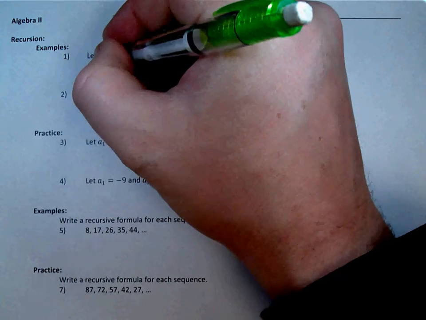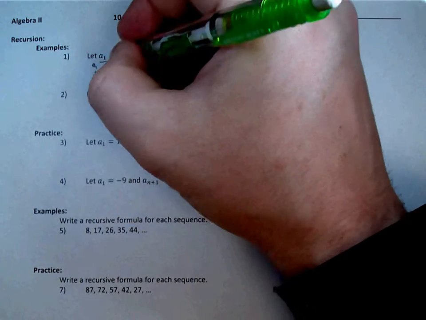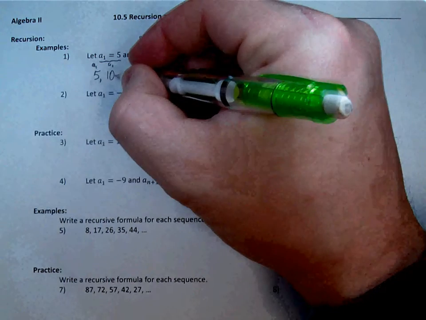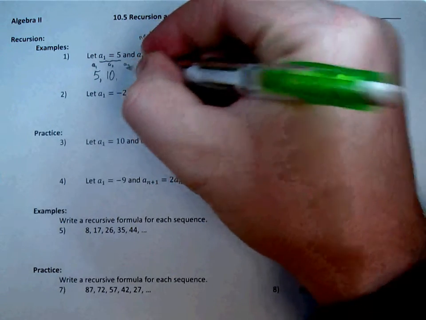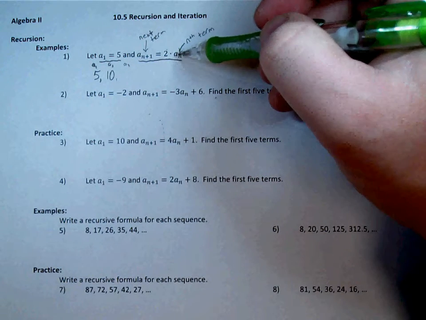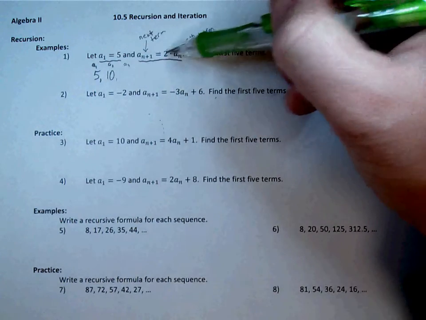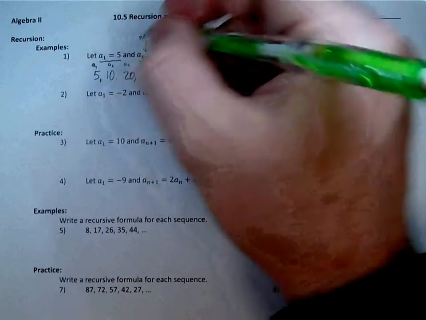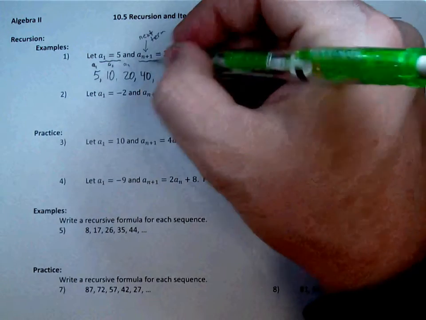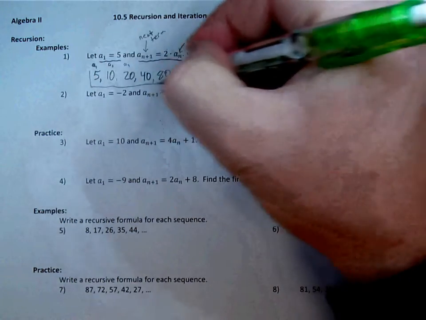Technically, you don't have to write this down every time, but that was a sub 1. The first term was a sub 1, so we were looking for a sub 2. Okay, so now I want a sub 3. Well, if you want a sub 3, you're going to take 2 times a sub 2. That may be a confusing way to think about it, but it just means the previous term. If you want the third term, take the second term, which is 10, plug it in. 2 times 10 is 20. You want the fourth term? 2 times 20 is 40. First 5 terms, we got 1 more to go. 2 times 40 is 80. So that's all it is. It's saying take 2 times the term before it.